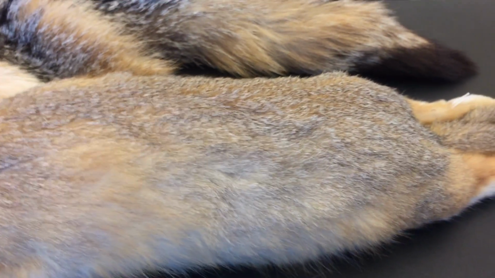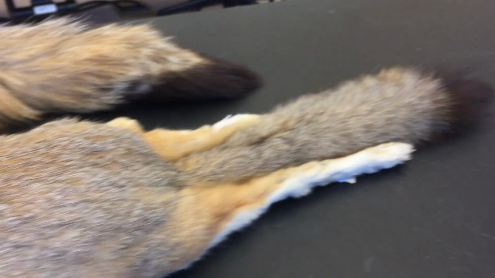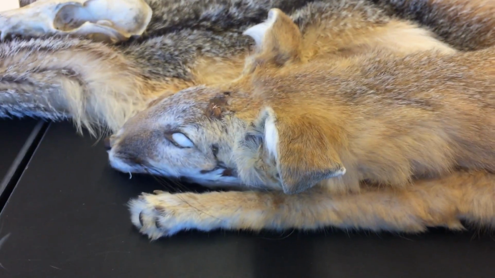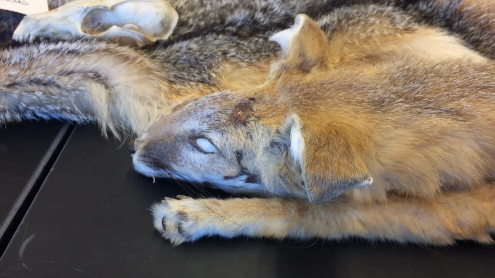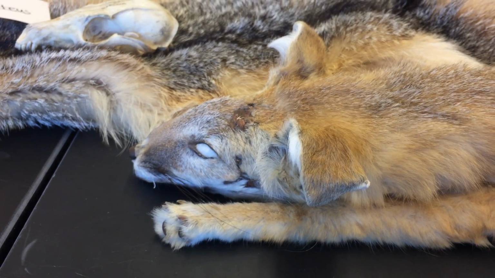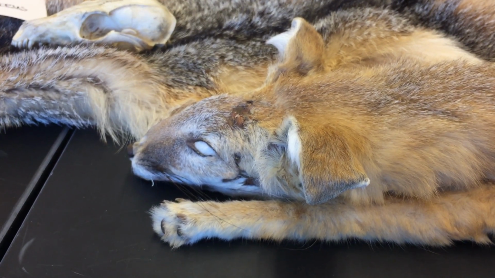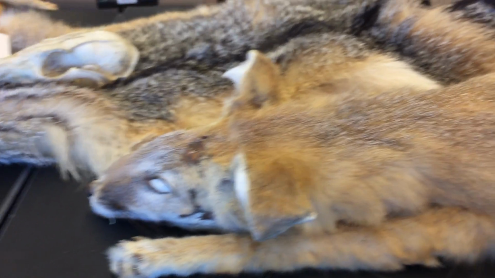They're beautiful animals to watch. These animals are very small and very light. An adult male or female would weigh about 5 pounds. Just 5 pounds. Just think about that. A gray fox will weigh a lot more than that and is a lot stockier.